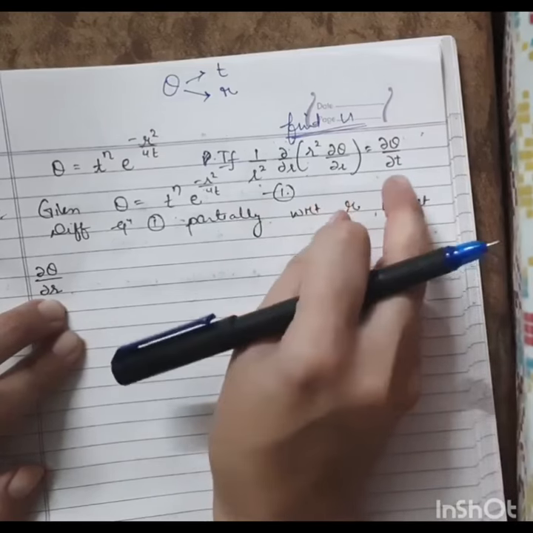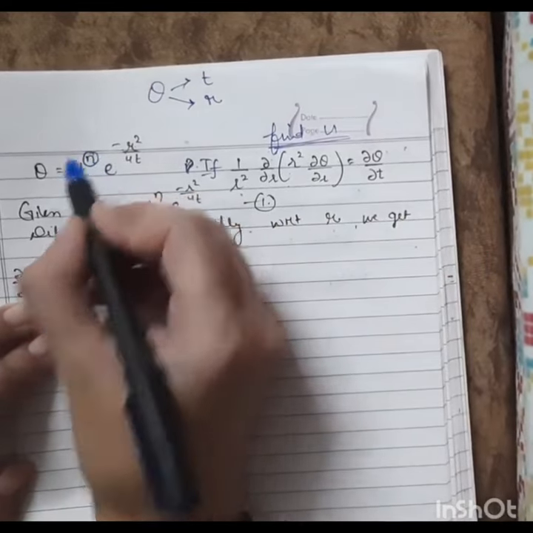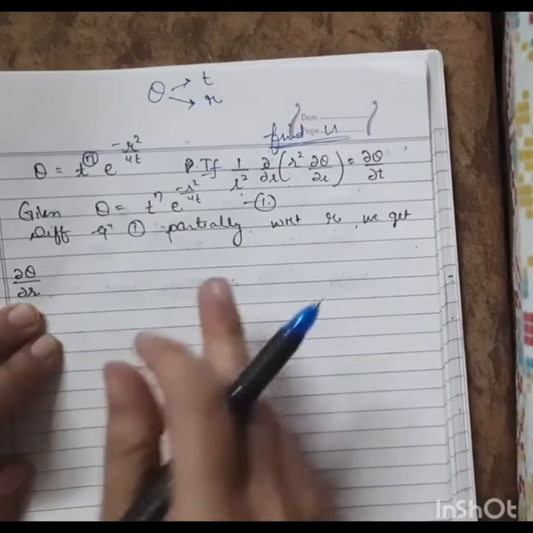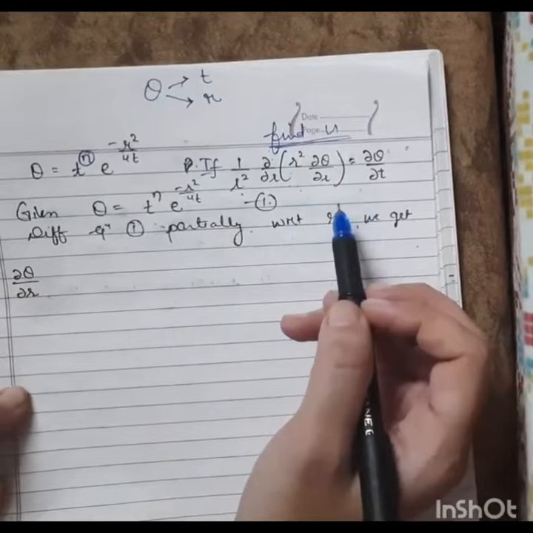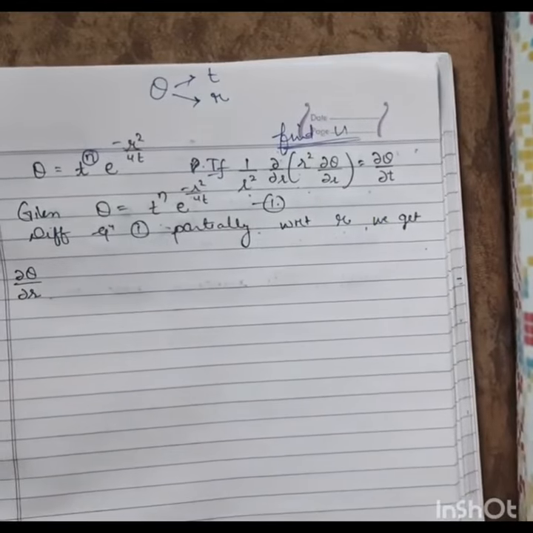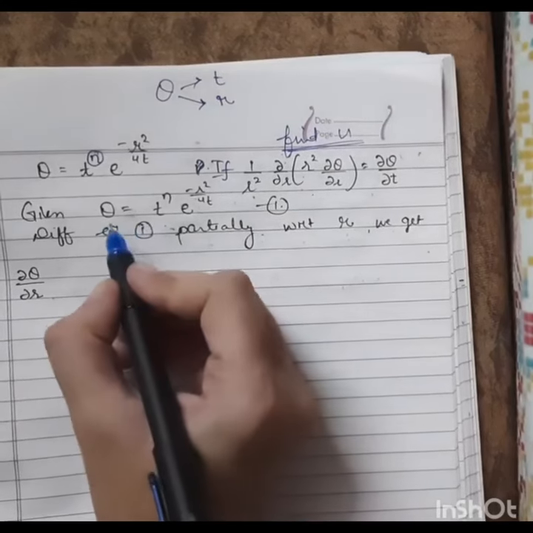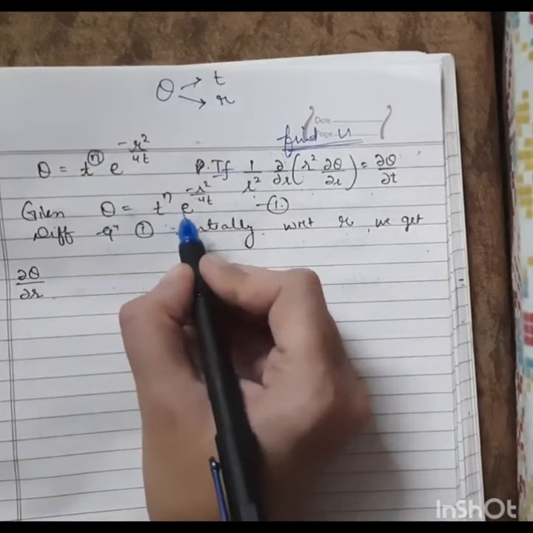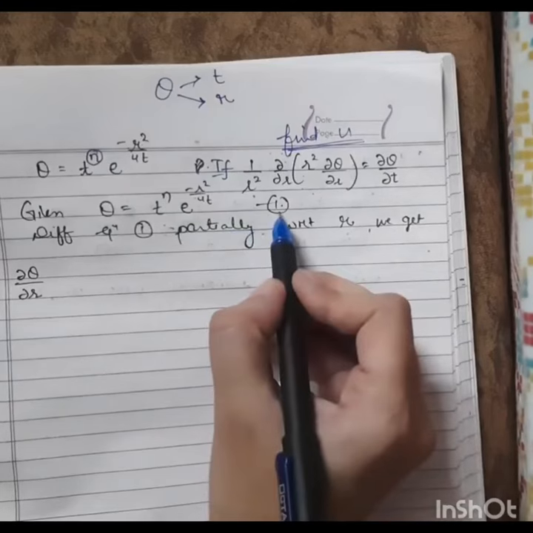The left hand side and right hand side are already given equal, and we need to calculate the value of this unknown constant n. So first we will solve the left hand side, then we will solve the right hand side. We will equate them, and from there, by comparing those two sides, we can get the value of n. θ is t raised to power n times e raised to power minus r² upon 4t. Let's mark this equation number 1.